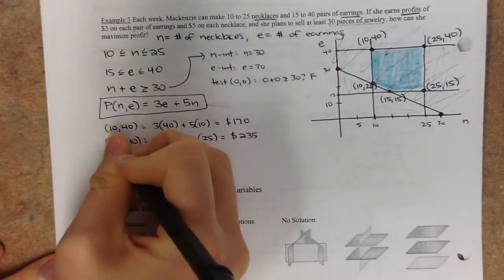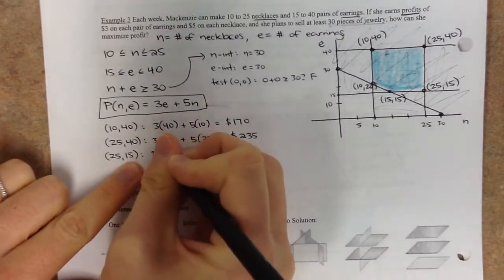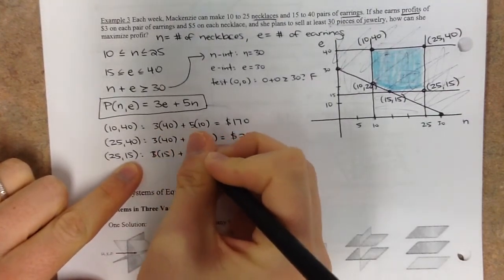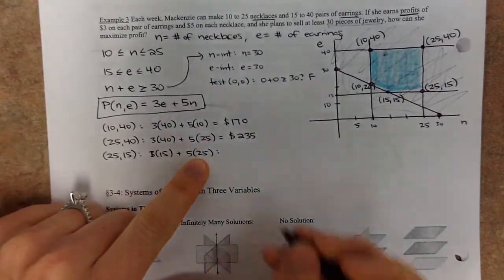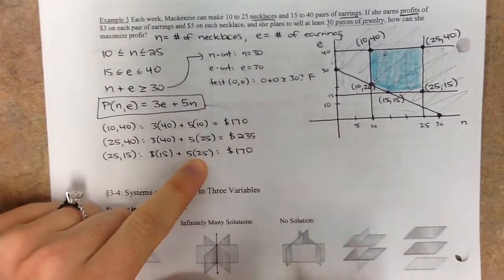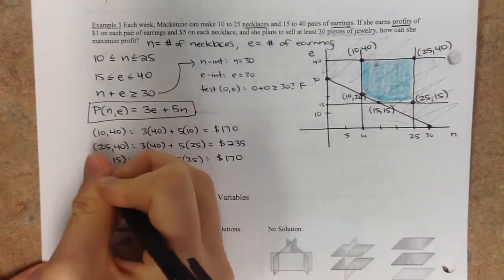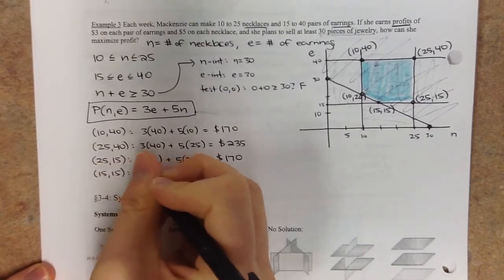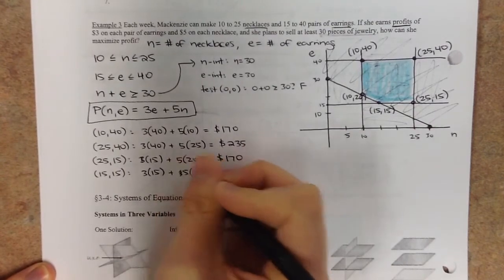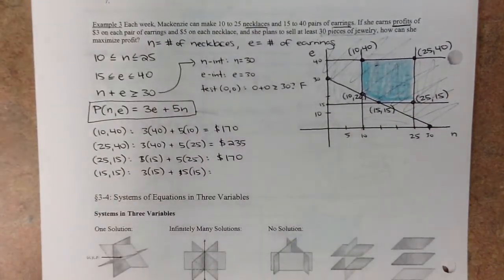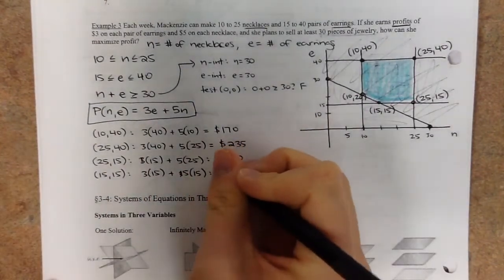Next, bottom right is 25, 15. 25 necklaces, 15 pairs of earrings. So 3 times 15 plus 5 times 25. So 3 times 15 is 45. And again, 5 times 25 is 125. So that would make her also $170. Then move over here to 15, 15. That would be 15 pairs of earrings and 15 necklaces. Oops, that should be a 5. So 3 times 15 is 45. 5 times 15 is 75. So 45 and 75 is 120.